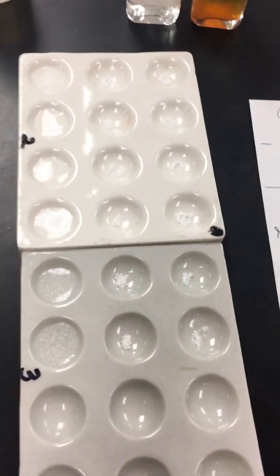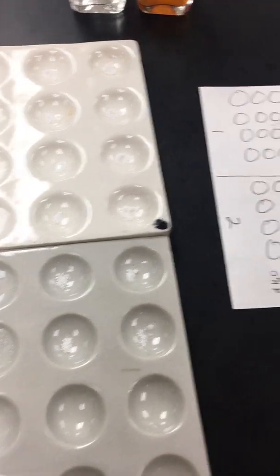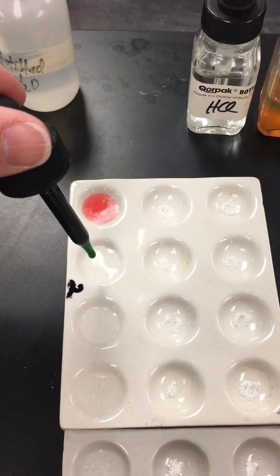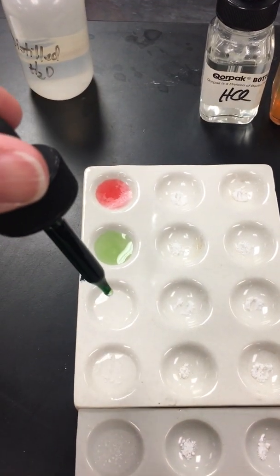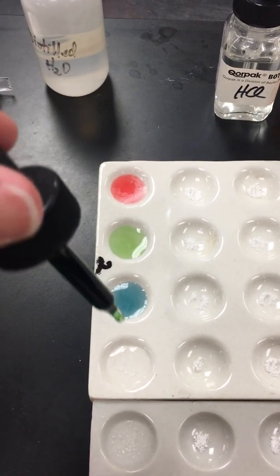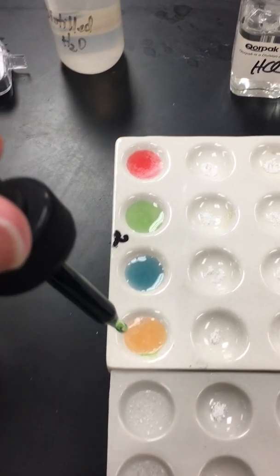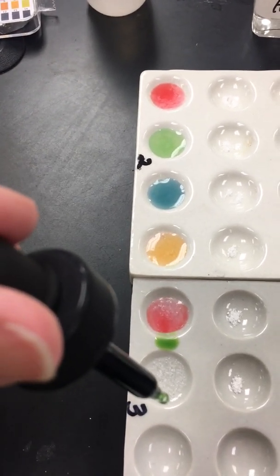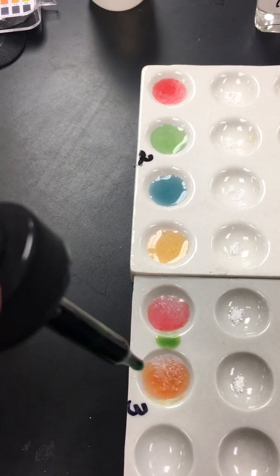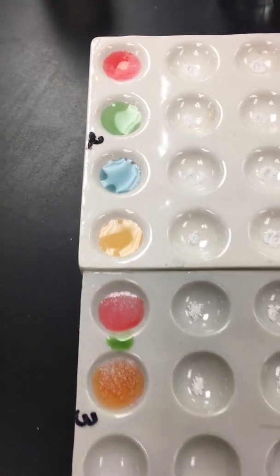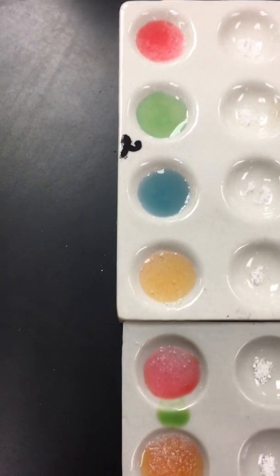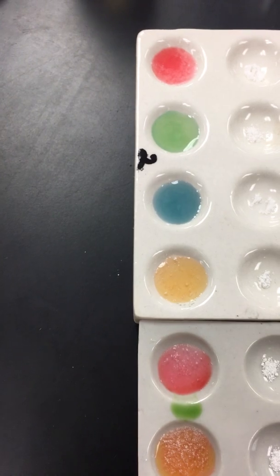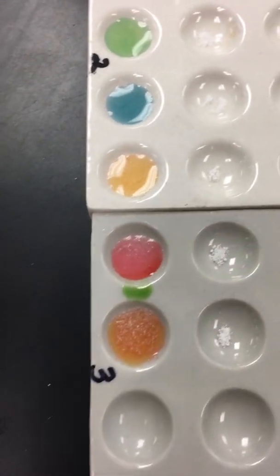Sorry. And to that same column, we're going to add a drop. Oops, sorry, that one turned nice and bright pink and bubbled a little bit. And that one turned green. That one turned blue. That one turned sort of an orange. That one's kind of a pink. And that's kind of a darker orange. So here are our colors really well: aspirin, Alka-Seltzer, sodium bicarbonate, acetaminophen, Excedrin, and ibuprofen.